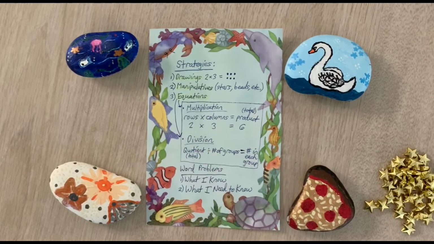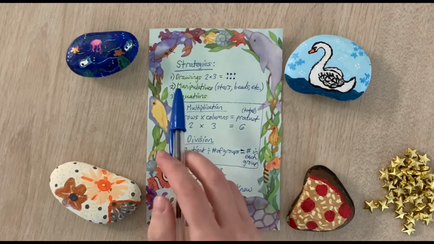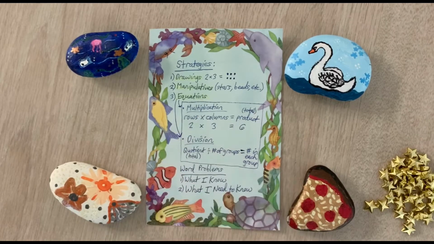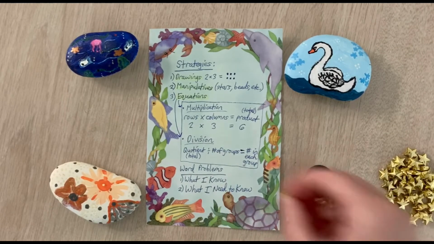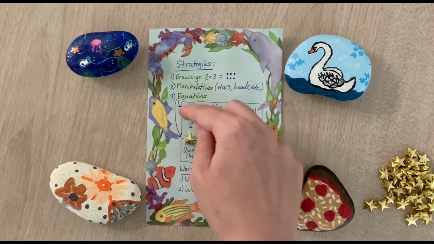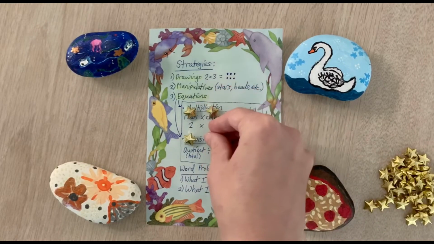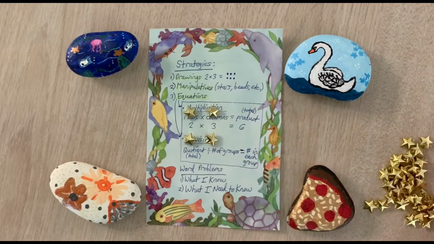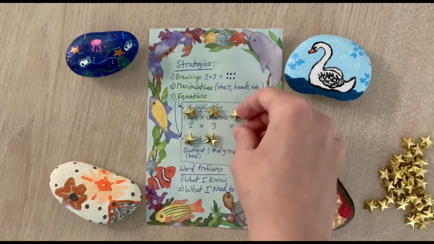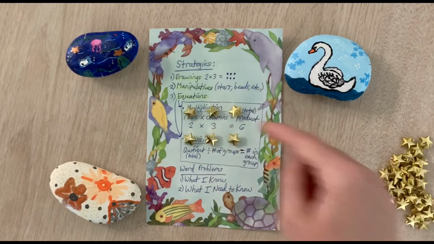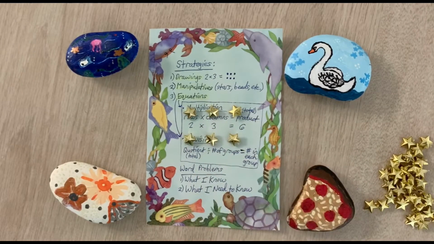There's also another way to solve it, which is through equations. Or, sorry, let's actually do manipulatives before that one. So manipulatives uses the stars or beans or beads or whatever you have. So for that 2 by 3, it would still be 2 rows by 3 columns. So I'd have 2 rows here. So 1, 2, and then 3 columns. I'm going to add some more columns. All right. So 2 rows, 1, 2, and 3 columns.